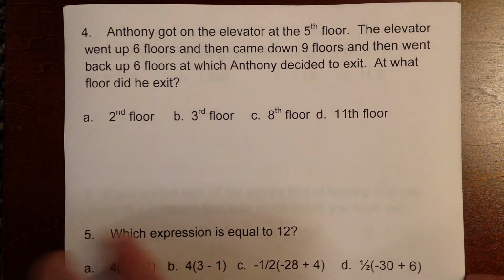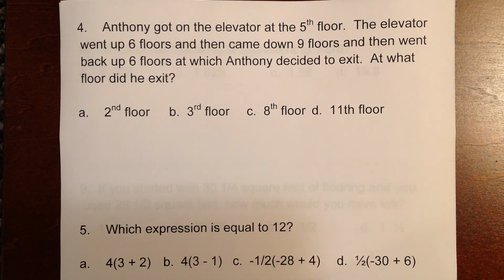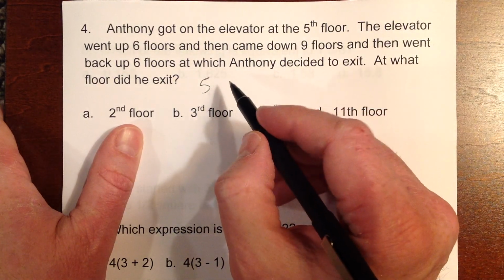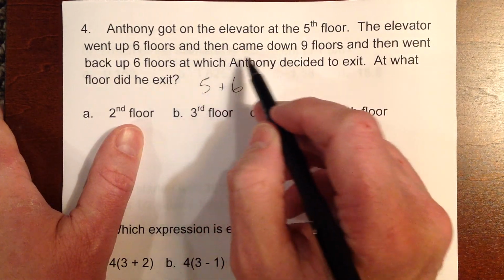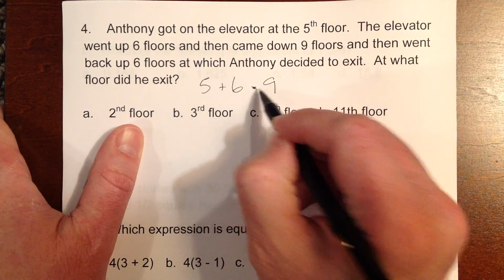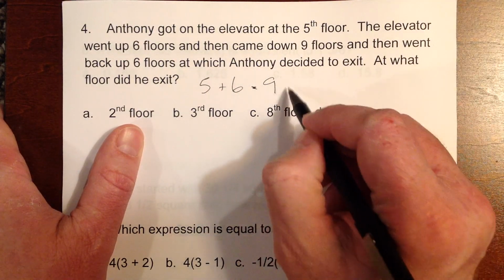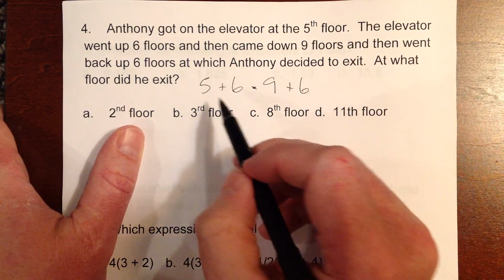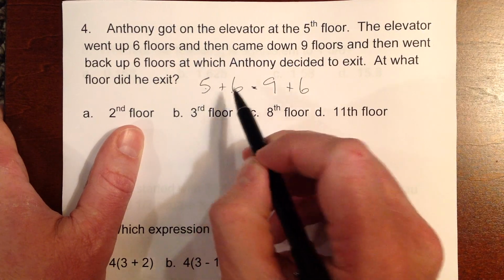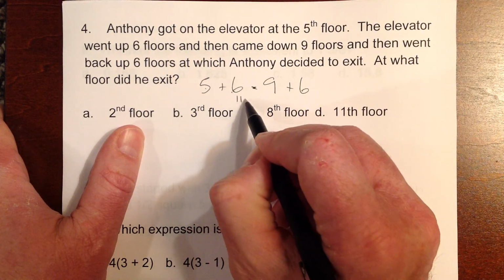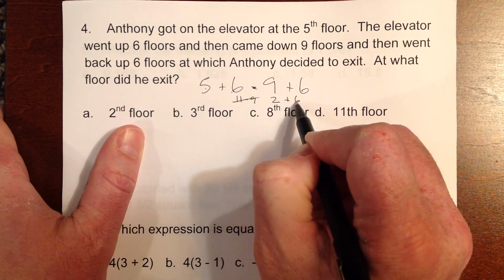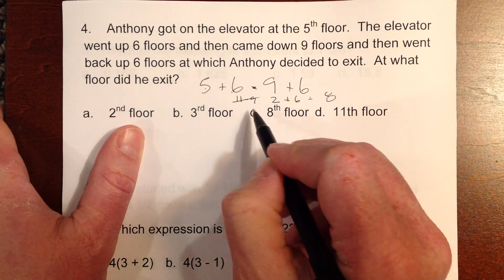Four, Anthony got on an elevator at the 5th floor. This is an example of a question where we're going to have to just write out a number sentence. So we got on the elevator at the 5th floor, then went up 6 floors, then came down 9 floors, and then went back up another 6 floors. What floor did he exit? 5 plus 6 is 11, minus 9 is 2, plus 6 equals 8. The answer is the 8th floor.